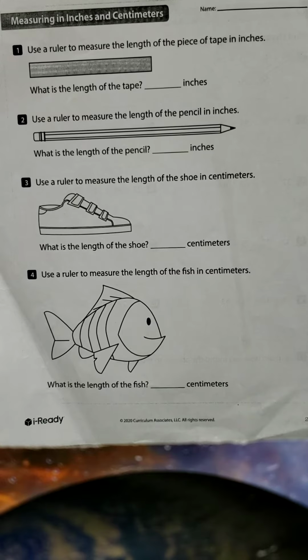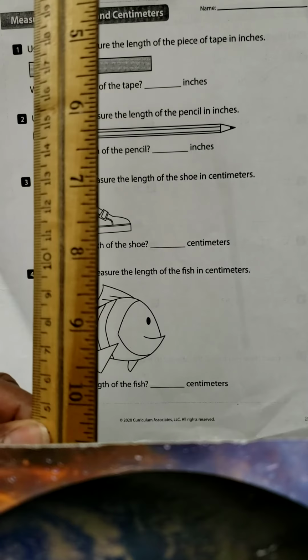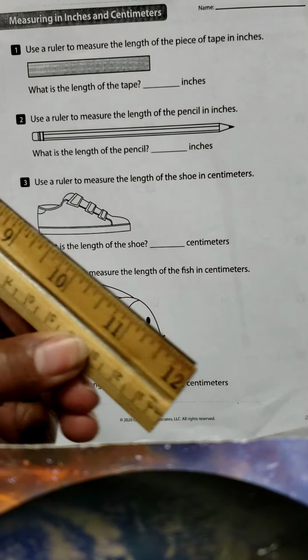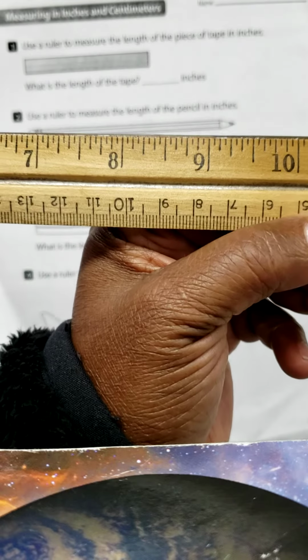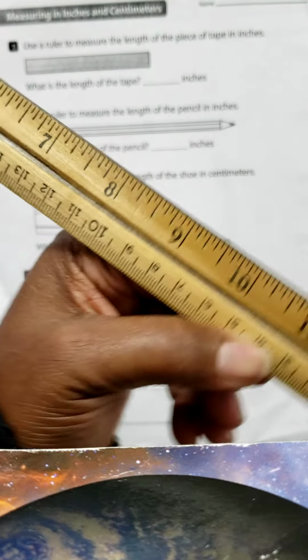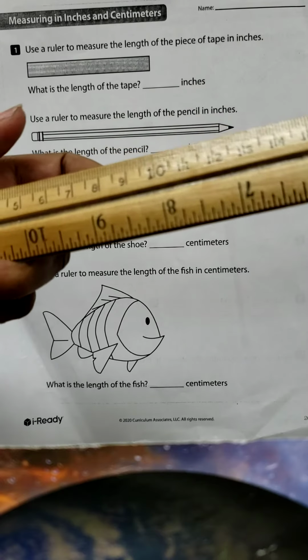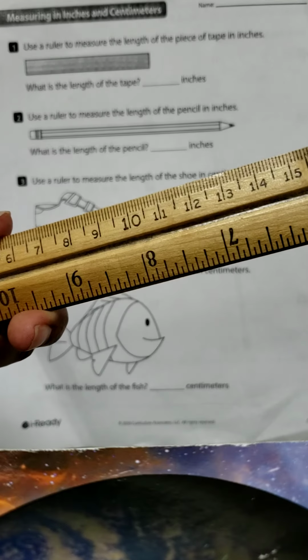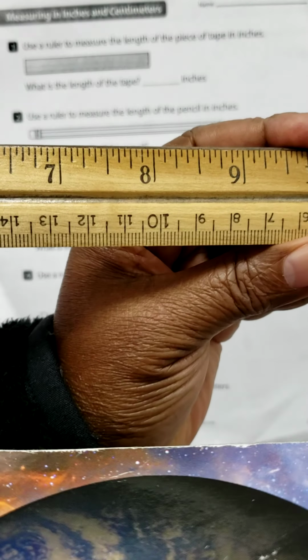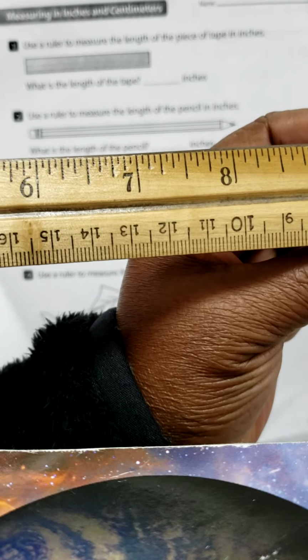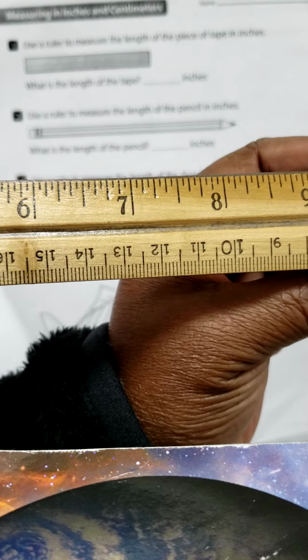Now, boys and girls, remember we said that on a ruler, we have one side that is called the inches side, and when you flip it around, you have the centimeters. The inches has wider space between the numbers.